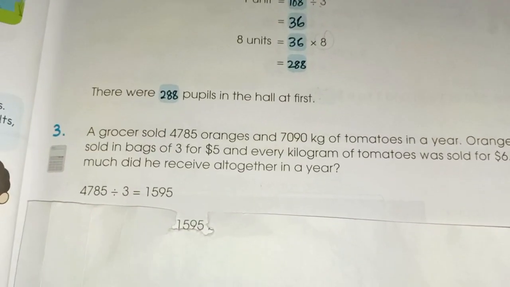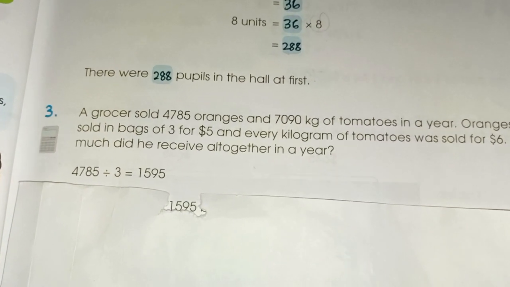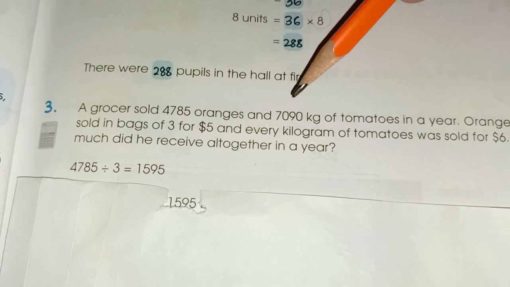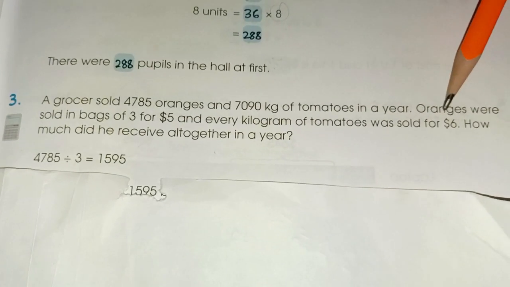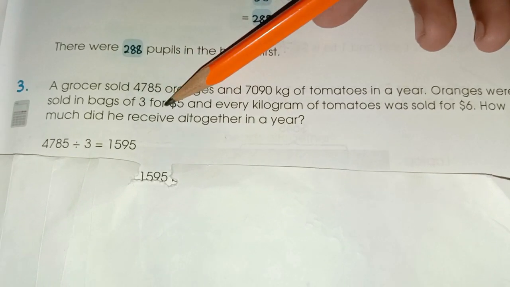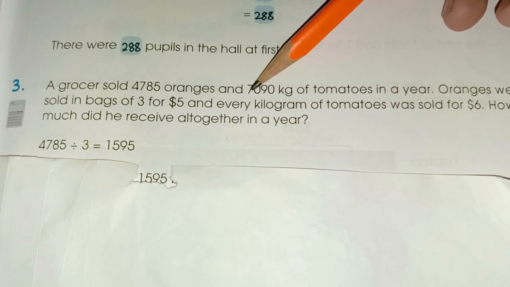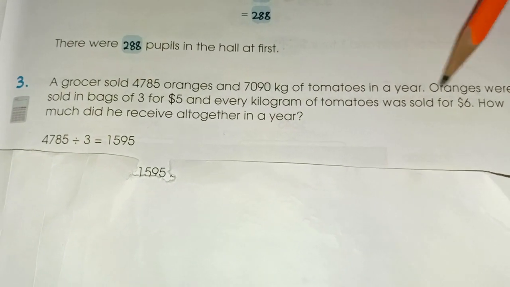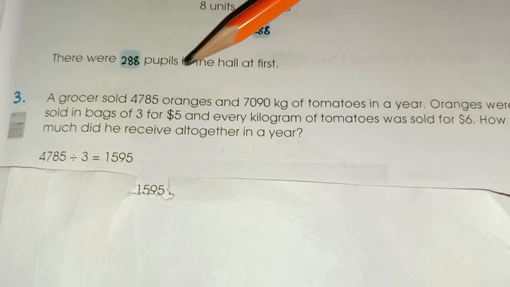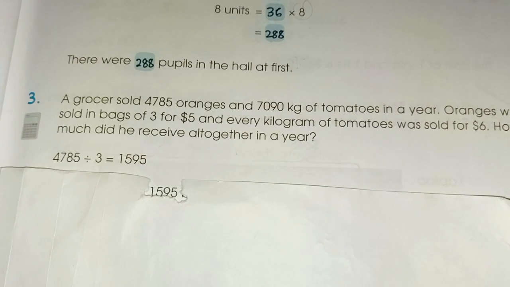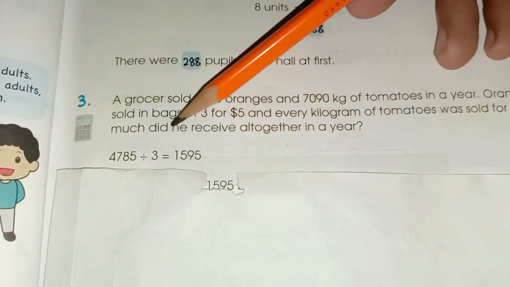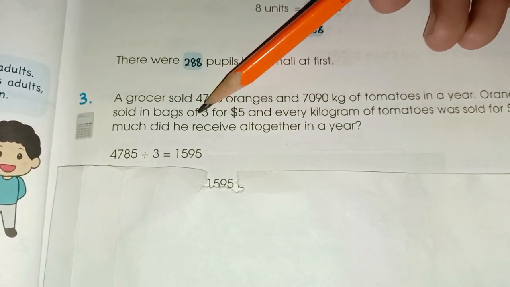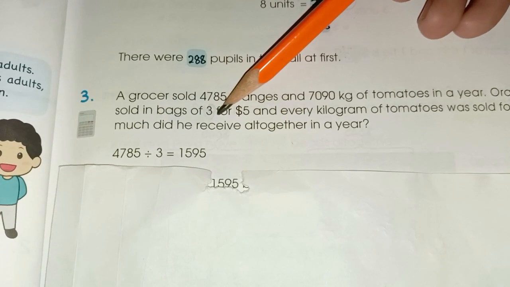Number 3 question is, a grocer sold 4,785 oranges and 7,090 kg of tomatoes in a year. Oranges were sold in bags of 3 for $5 and every kilogram of tomatoes was sold for $6. How much did he receive altogether in a year? So number 1 thing is 4,785 divided by 3 because 3 oranges in each bag.